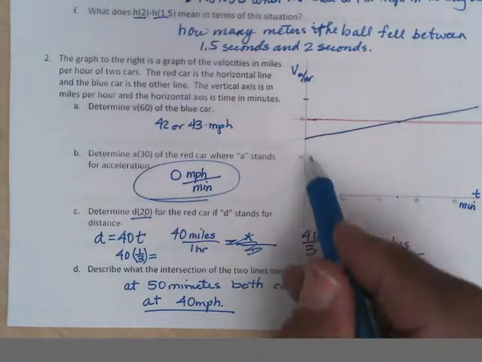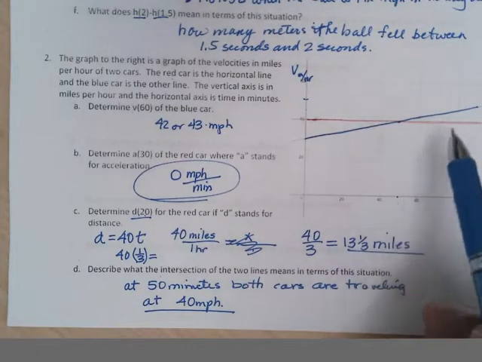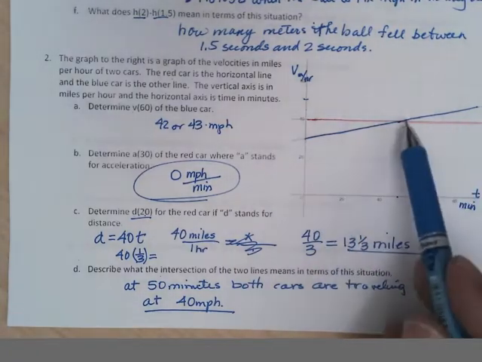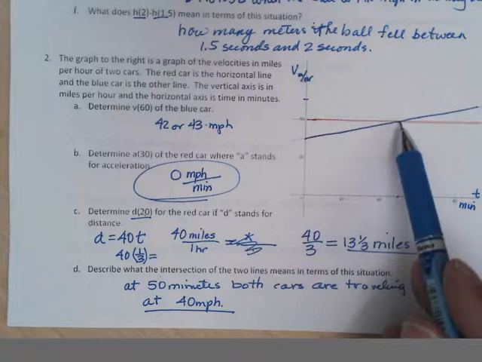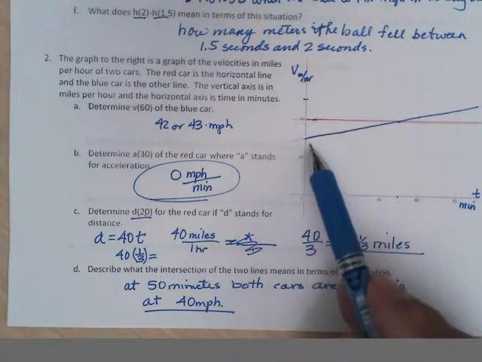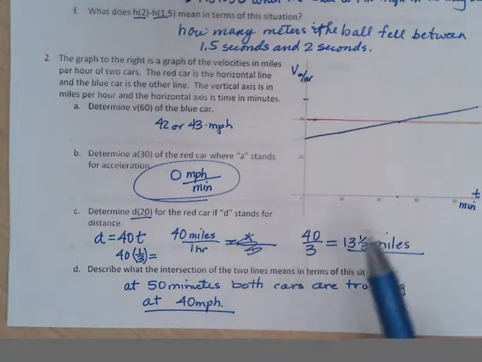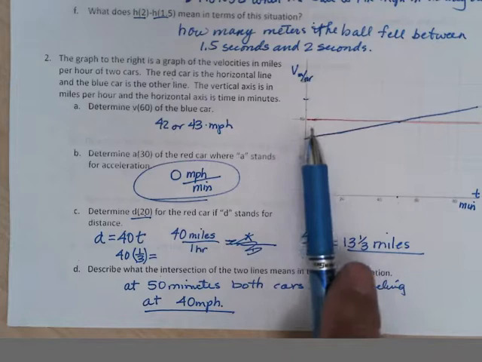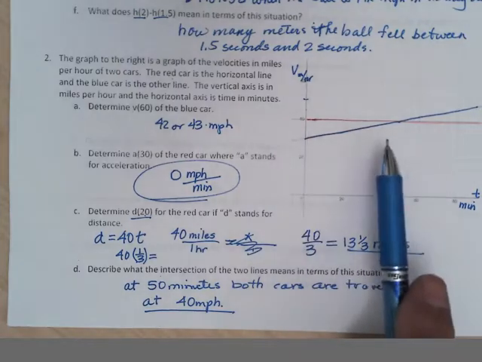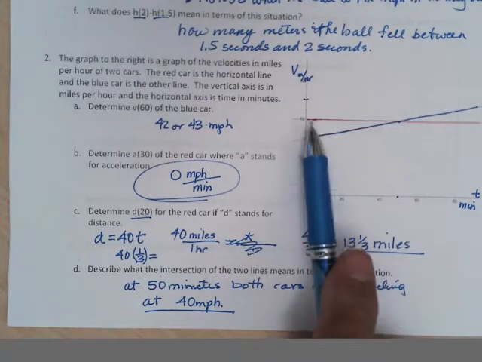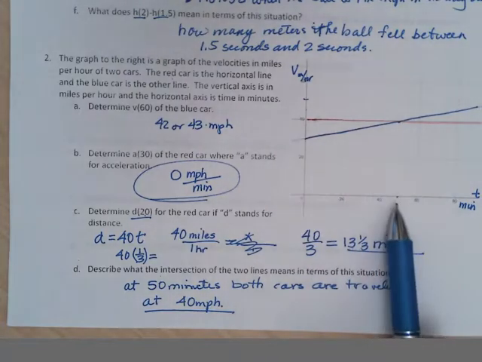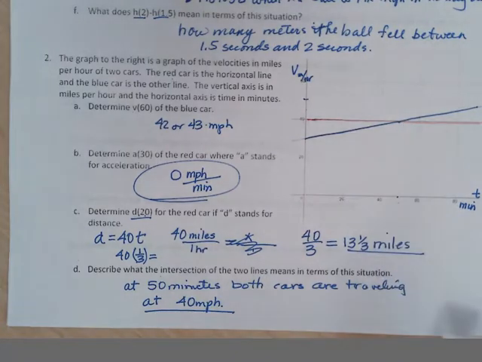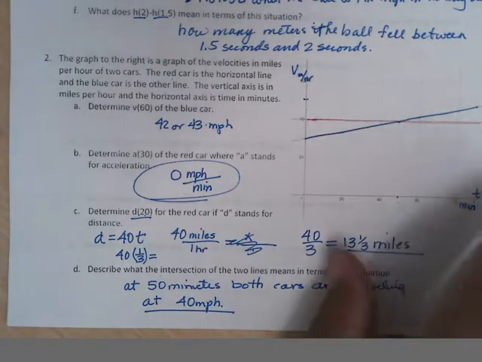Remember, this is velocity, not their distance. If this was a distance graph, that's when the distances would be the same. They're both at the same place. And they start at different distances, but here they started at the same distance, we think. We don't know that, but we do know that both their velocities at 50 minutes were 40. That's page 1.